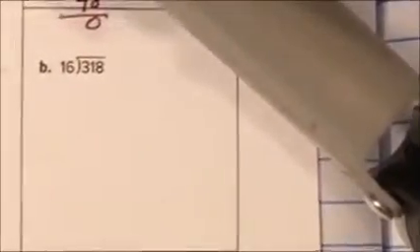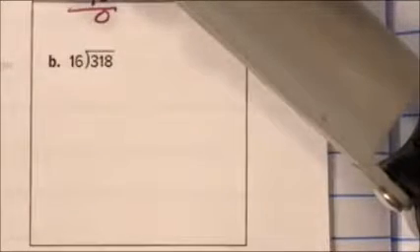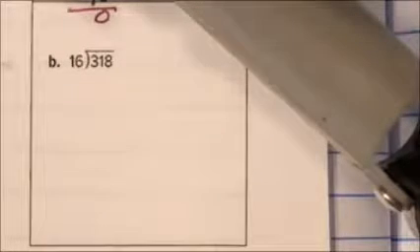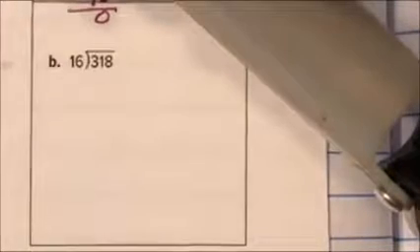Letter B is 318 divided by 16. The first thing I ask myself is, can 16 go into 3? No, 16 cannot go into 3.